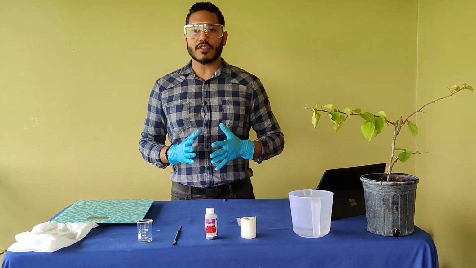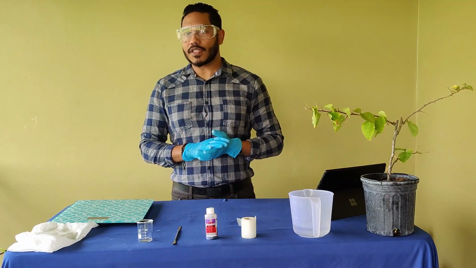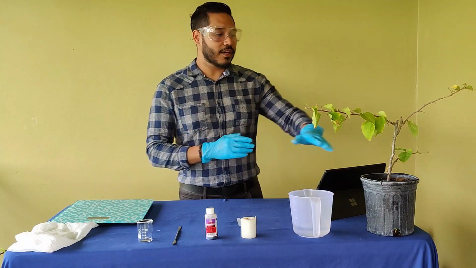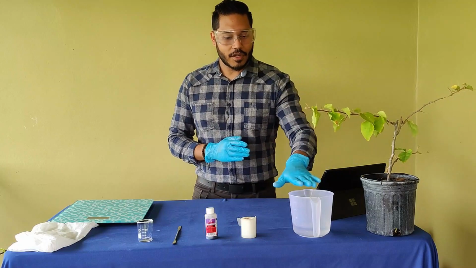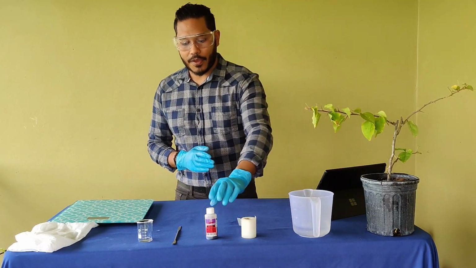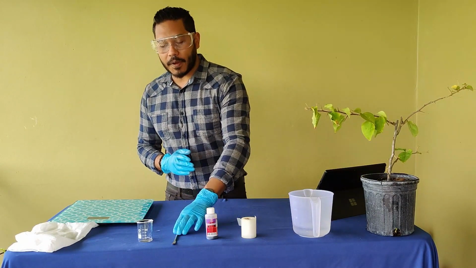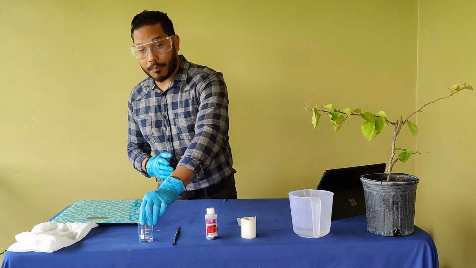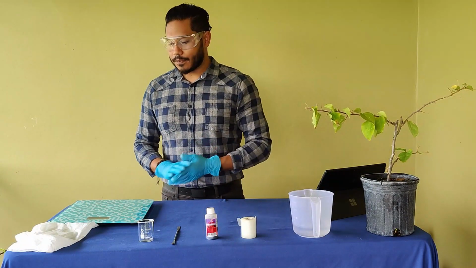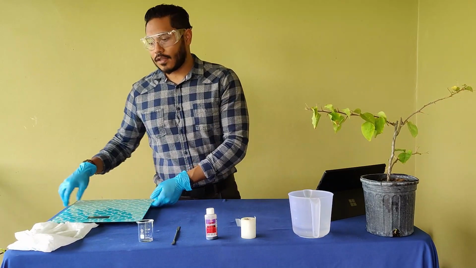To do these experiments, we're going to need some apparatus and material. Today we're going to be using a medium-sized potted plant, water, tape, red food coloring, a spatula for mixing, a beaker for our solution, a scale, and a plastic bag.